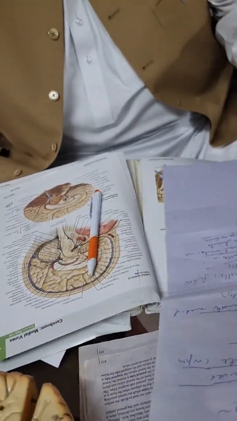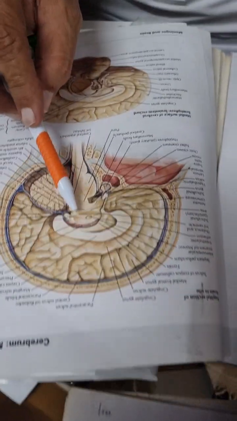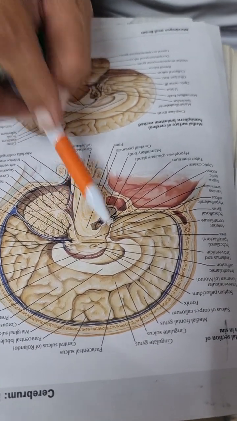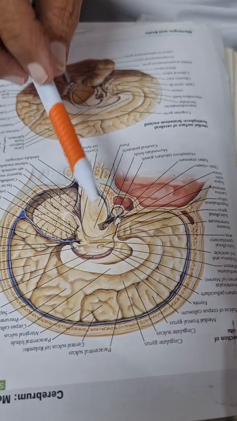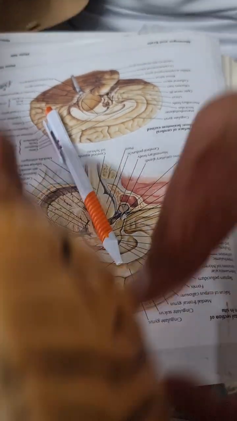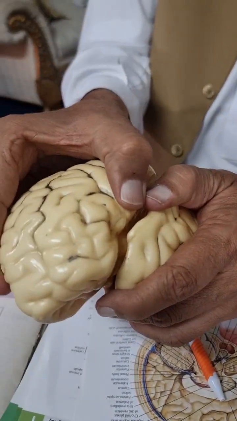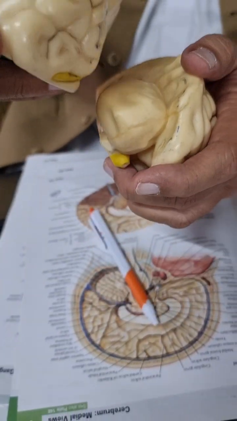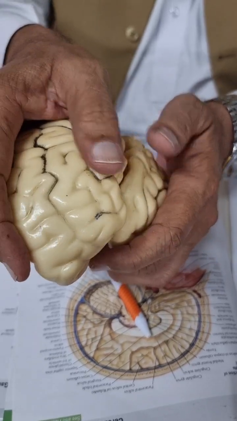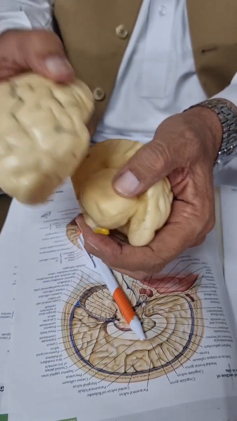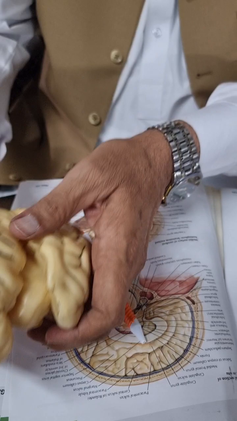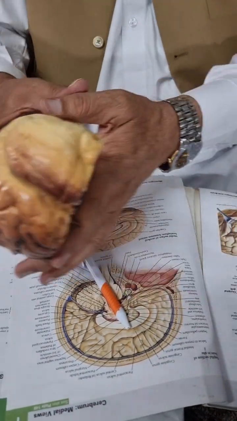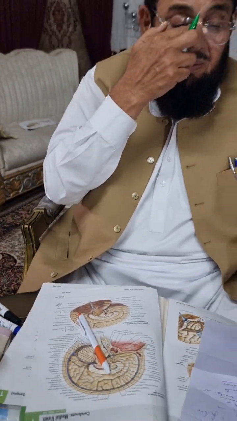Also, some part of the cortex is buried over here in the lateral sulcus, which makes the insula. In this way, the buried gray matter inside the white matter is the insula, the basal nuclei, and then the thalamus and hypothalamus.